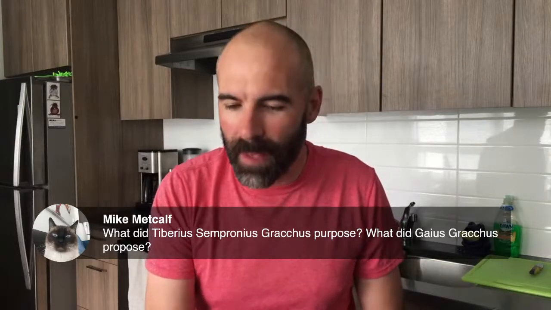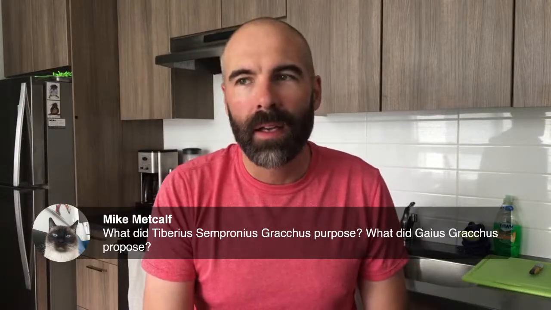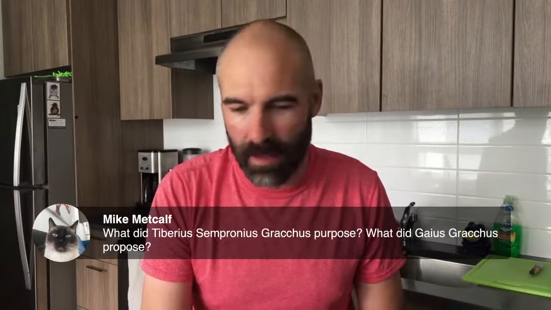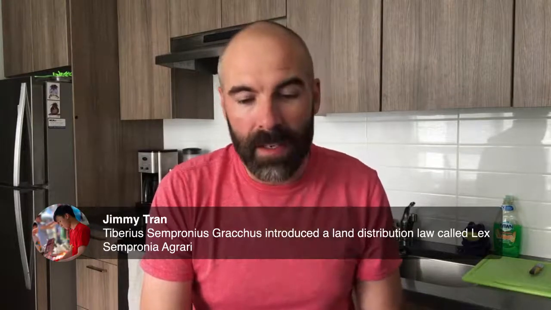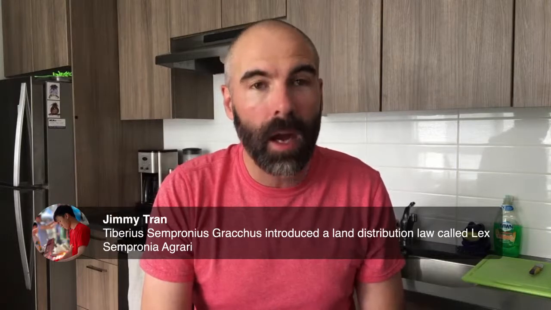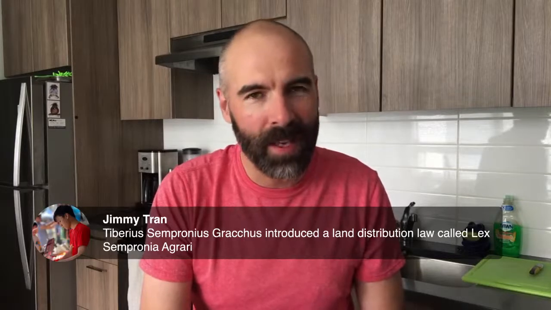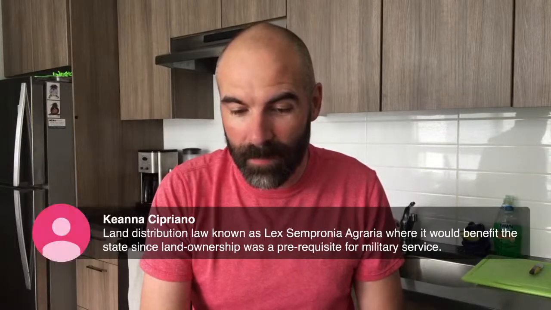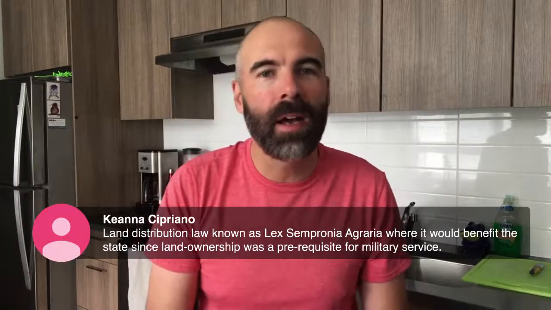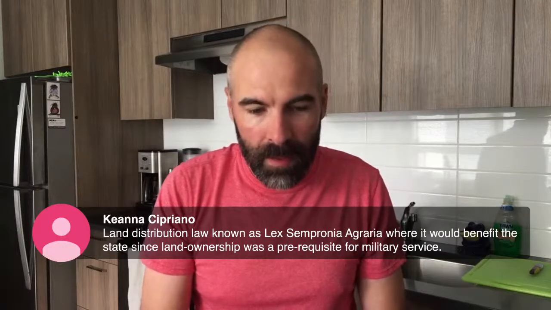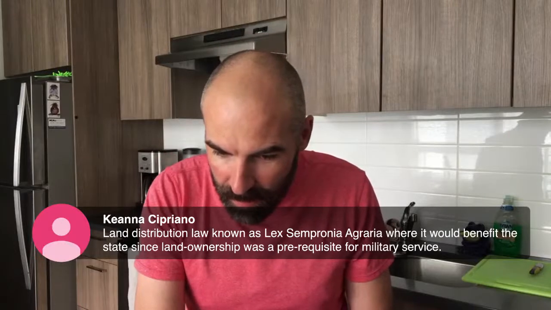He wants to change something, right? Because he's a Tiberius Gracchus gets himself elected as tribune of the plebeians, right? And so Jimmy says here he introduced a land distribution law called the Lex Sempronia Agraria in Latin, right? Lex Sempronia Agraria. Yes, he does. He does do that. And this Lex Sempronia Agraria, so the Sempronian agrarian law, benefits the state.